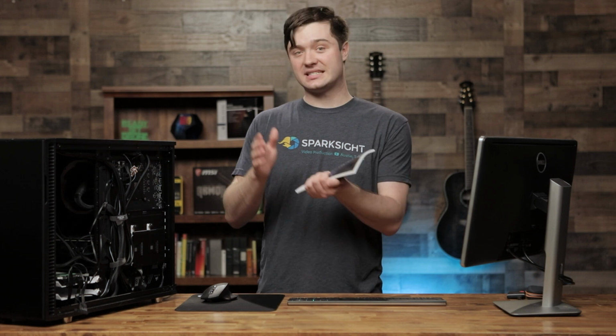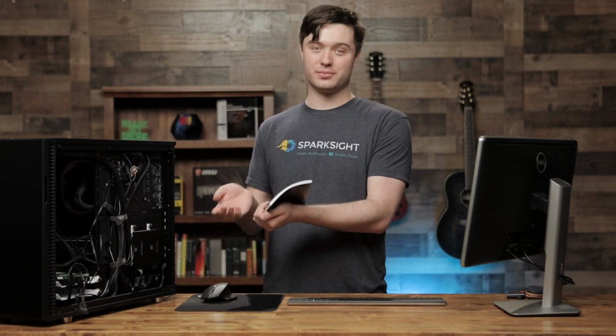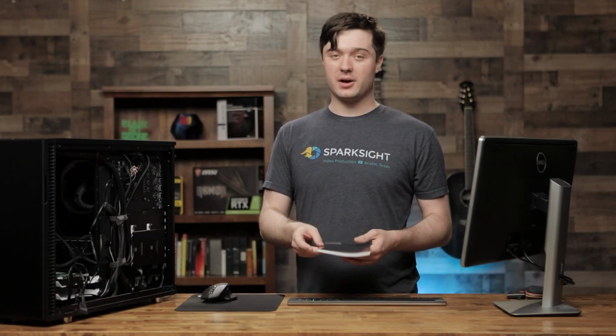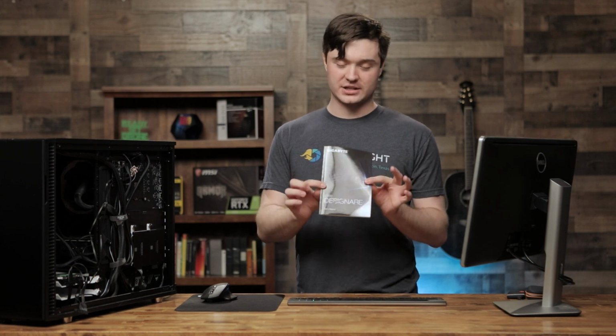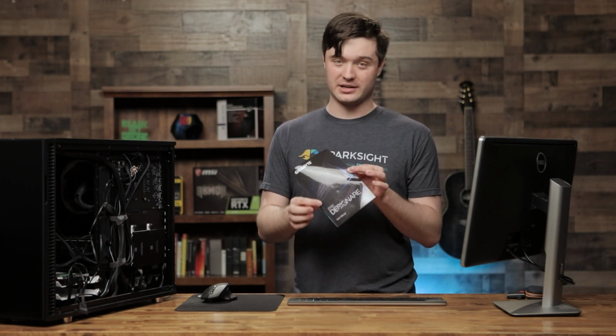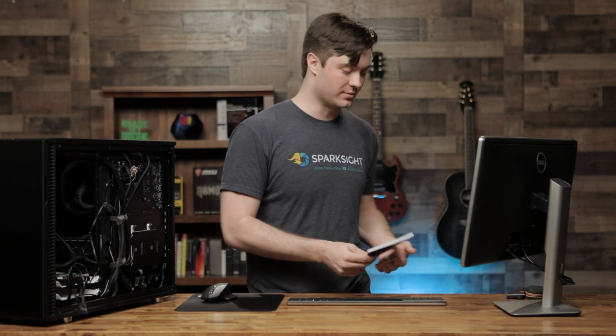So in our case, we need to tell the motherboard where to boot from. In this motherboard's case, we do that by, while the computer is turning on, tapping the F12 key over and over again. The specific button for your motherboard might be slightly different, so I recommend consulting your motherboard manual to see what options it has available.